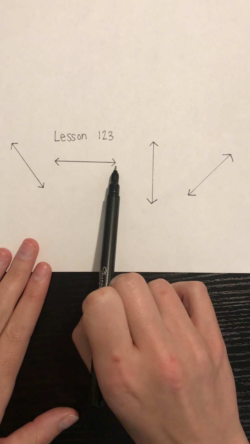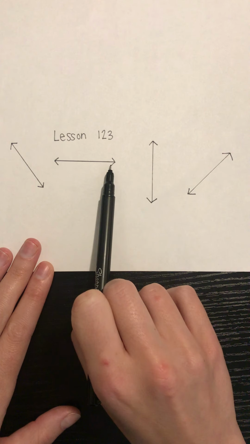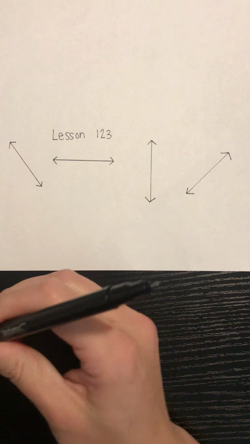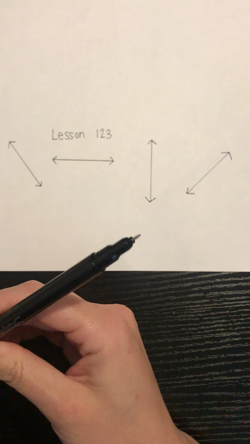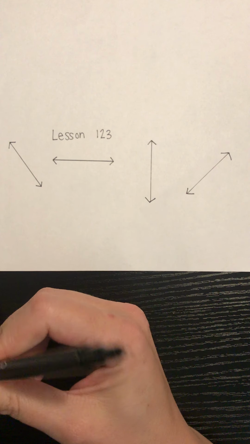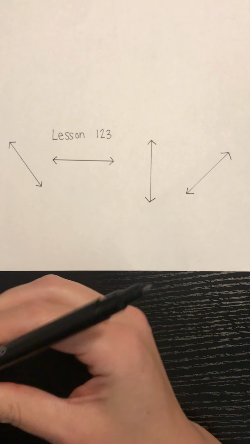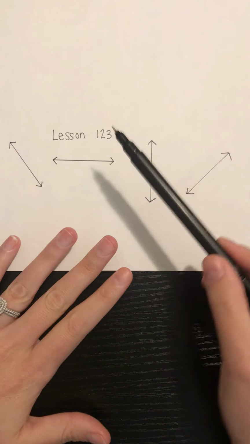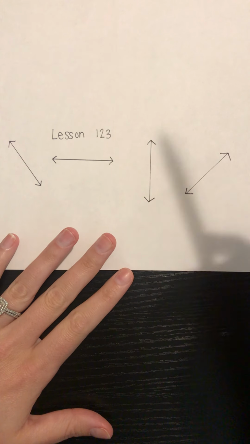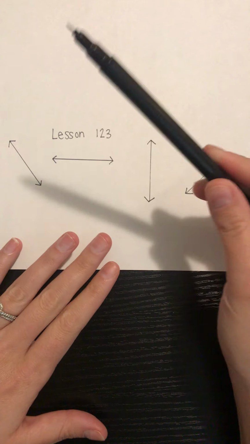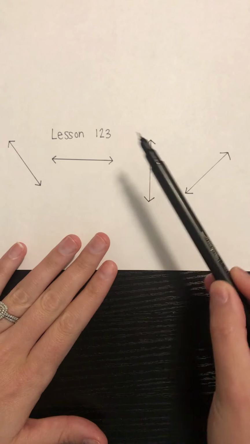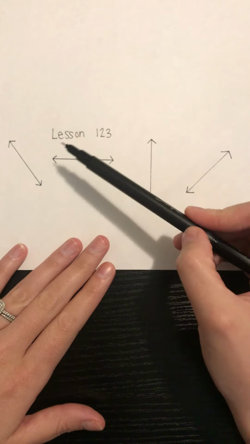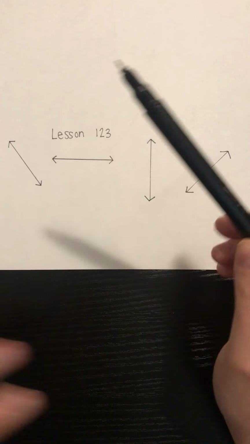Now we have arrows at the end of our line because we want to show that it's a line and it goes on forever. That's the difference between a line and a line segment. A line continues on forever. So instead of writing the numbers and continuing to write so many, we just put these arrows to show that it will continue on both ways. So that's what we'll use for our number line today.